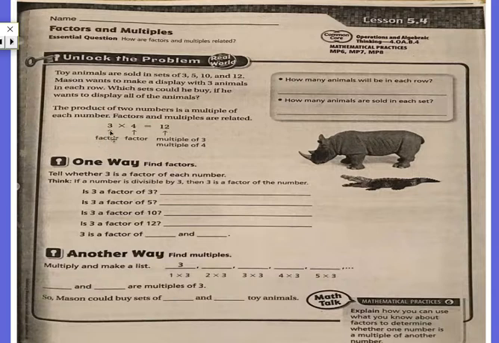Okay, so let's take a look at this problem right here. 3 times 4 equals 12. The 3 and the 4 are both factors of 12 because that's what you use to multiply to get to 12. Now your multiple or your product is the answer that you land on. Okay, so 12 is a multiple of 3, and 12 is a multiple of 4.